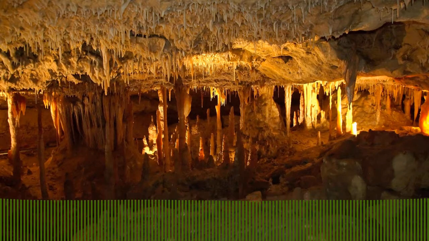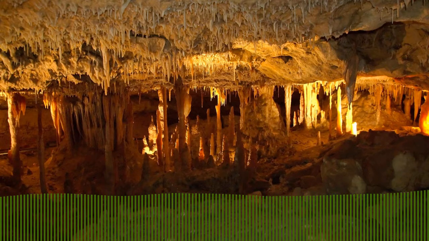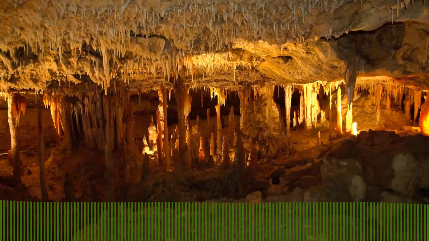Solution cave formation. The water eventually ends up in an area underground where all the cracks and crevices between the rocks and soil are already filled with water. This is called the water table. The water mixes with carbon dioxide and creates a mild acid that is able to dissolve the limestone to form cavities and passages. The large cave chambers grow when more and more limestone dissolves.